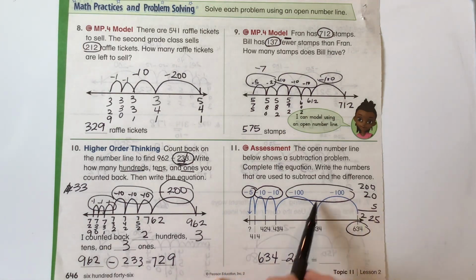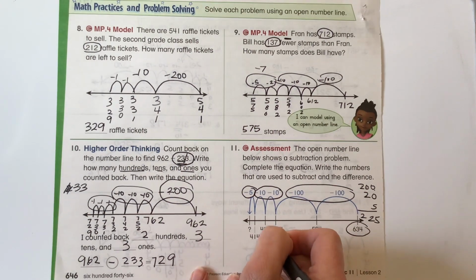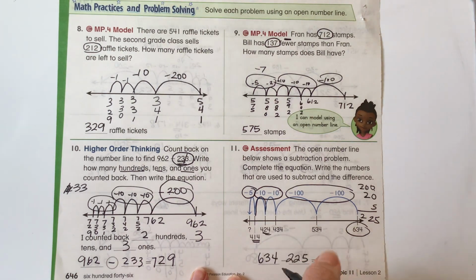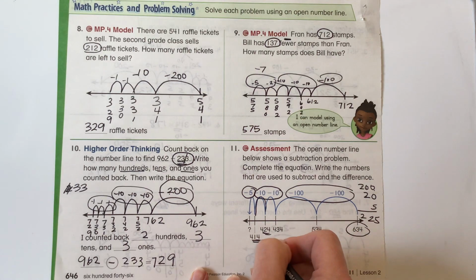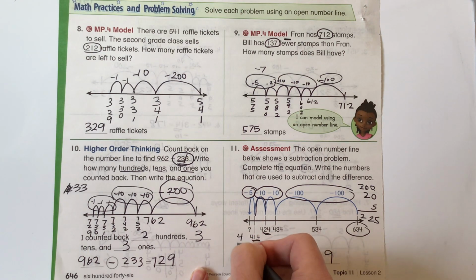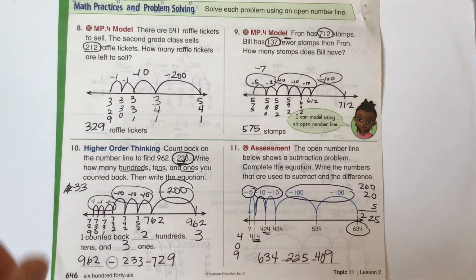So 634 minus 100 is 534, minus another 100 is 434, minus 10 is 424, minus another 10 is 414. Now we have 414 minus 5. So 414 minus 5. Well, we know that 14 minus 5 equals 9. So it's got to be 409. 409. And you could do 5 individual hops if you need to count back up that one, but great job.